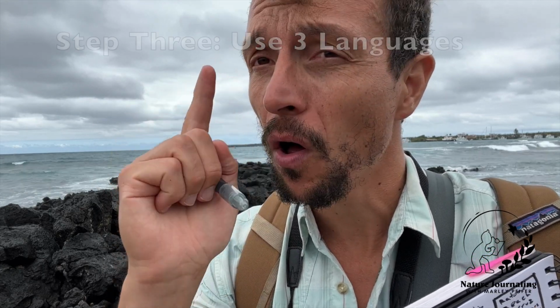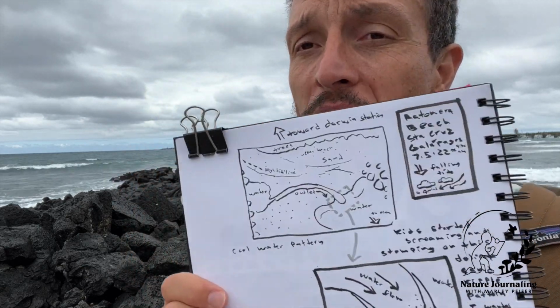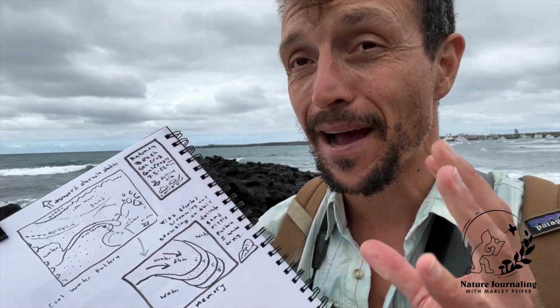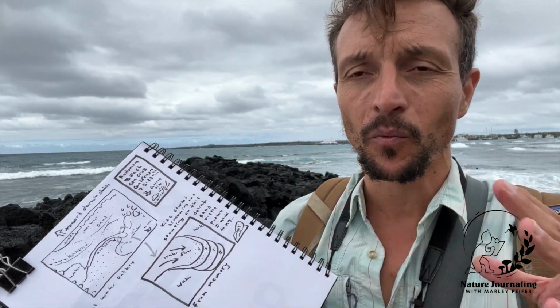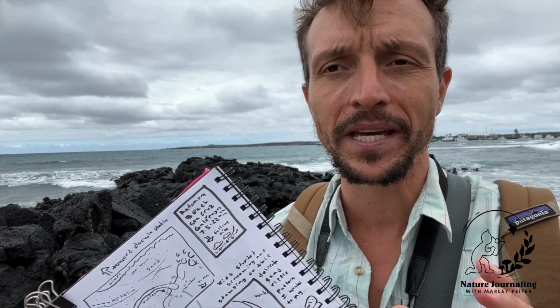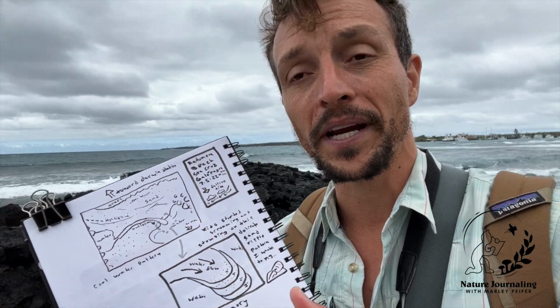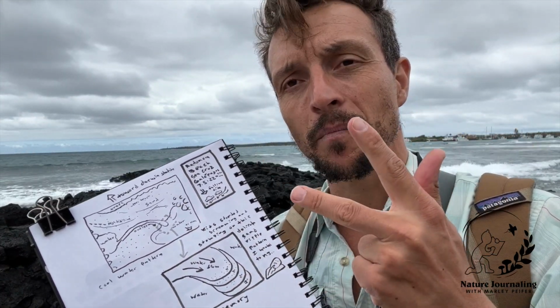Step number 3 is to remember to use all 3 languages used in nature journaling: words, images, and numbers. We all have one or the other that we favor, one that we lean on, one that we assume nature journaling is about, but each of those 3 languages has its own strengths and weaknesses. So to the best of your ability, try incorporating words, images, and numbers onto your page.